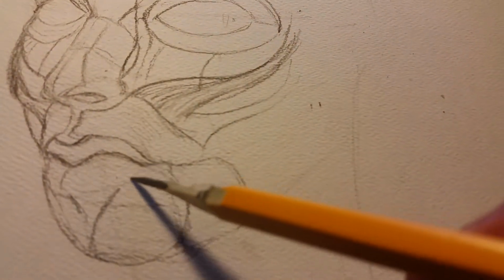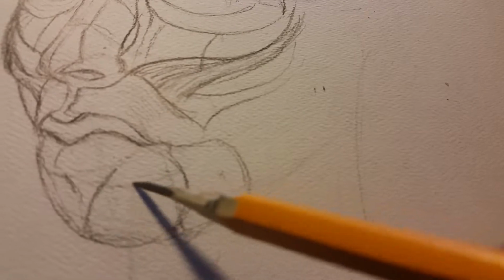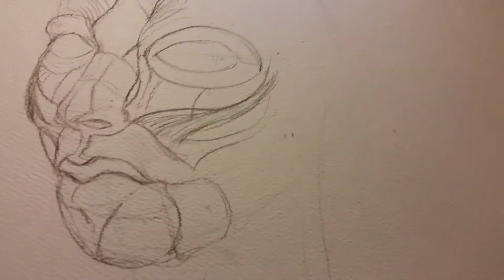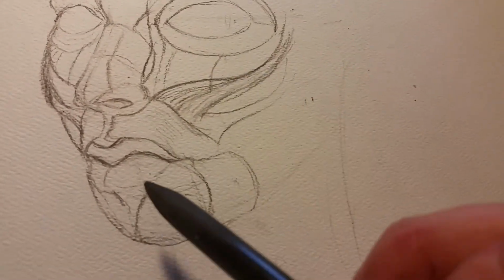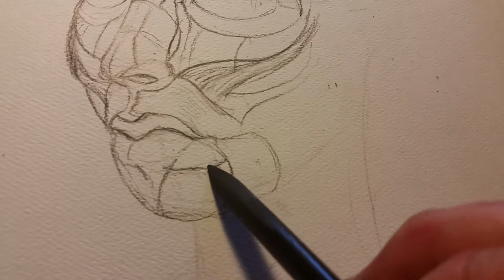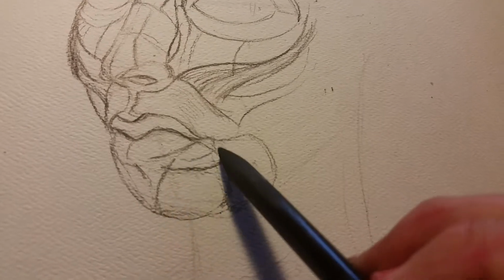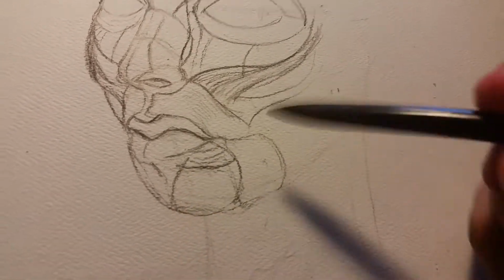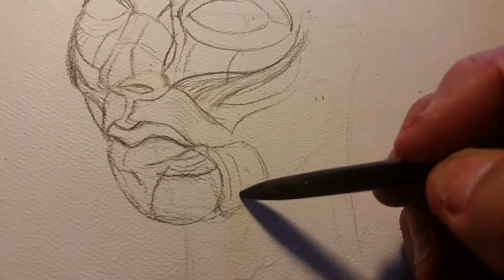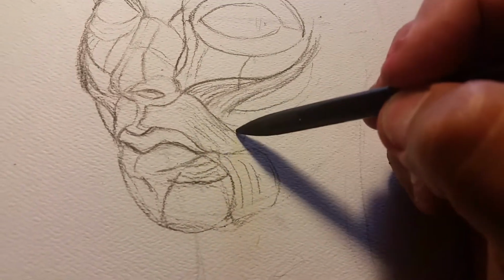So all we need to do is just, it'll help our brains understand exactly how the light hits it, how the skin fibers go around the mouth and everything. So the muscle fibers go this way, and this one here, the muscle fibers go this way, and this one here, it goes in this direction.